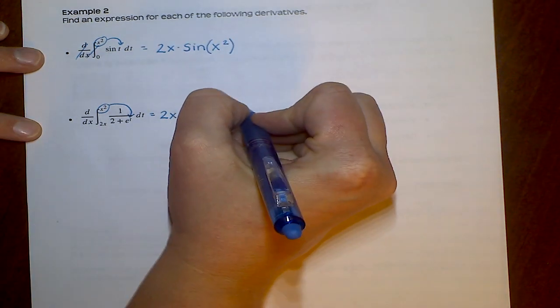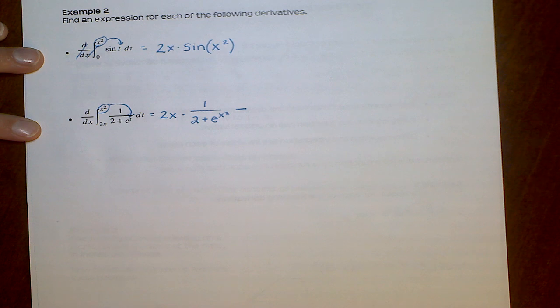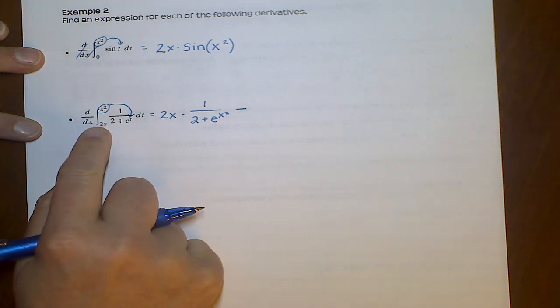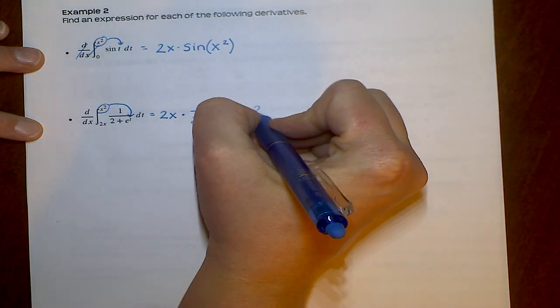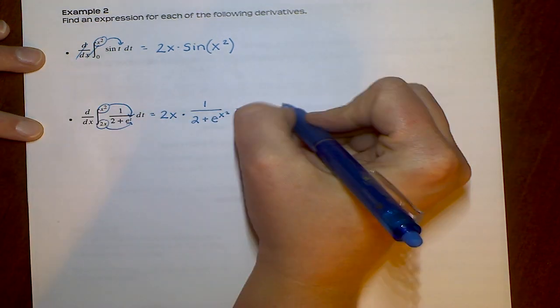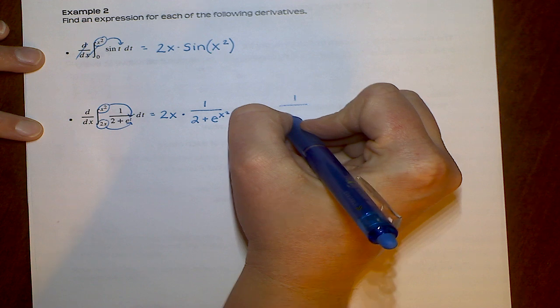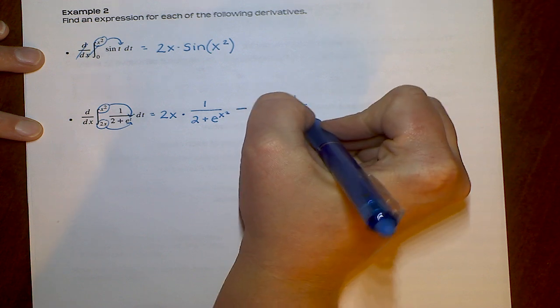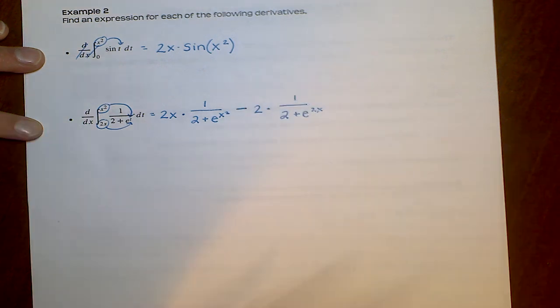And then I'm going to subtract and do the exact same thing with the 2x. So I'm going to say derivative of 2x is 2, and then take the 2x and put it here. So 1 over 2 plus e to the 2x power. And I'm just going to leave it like that.